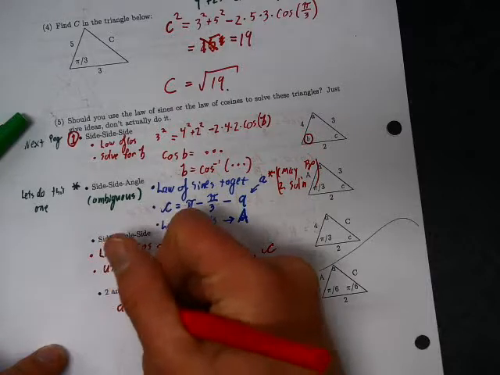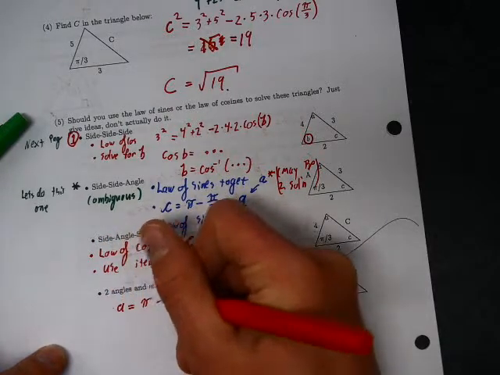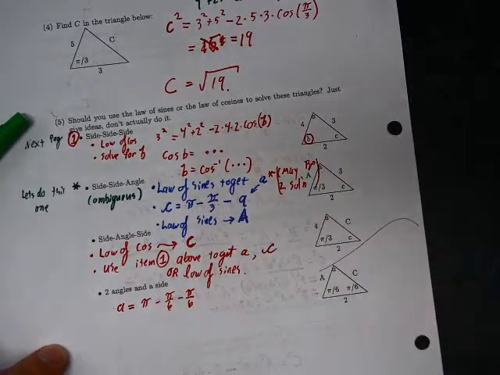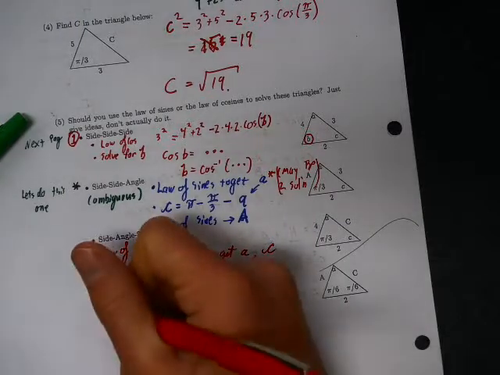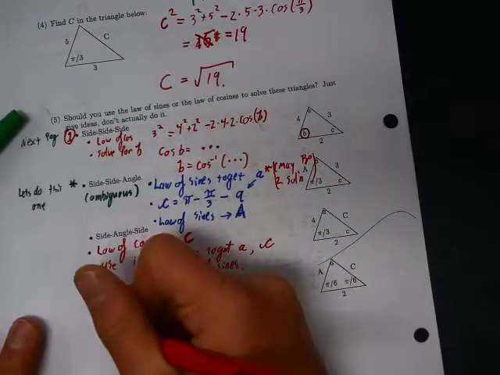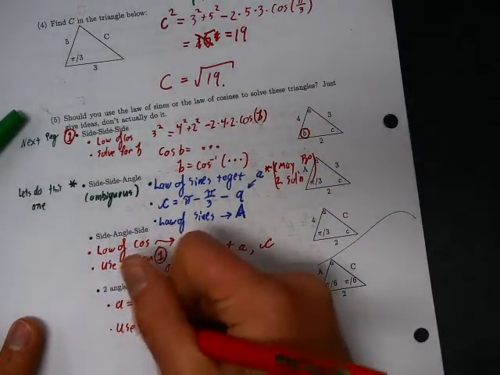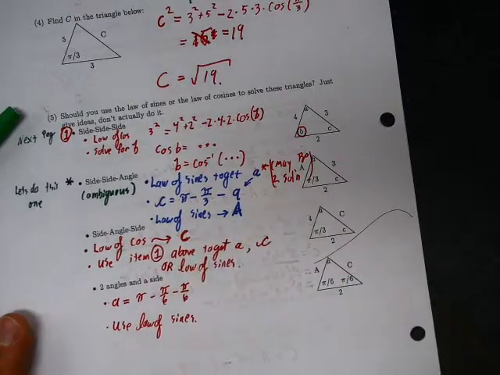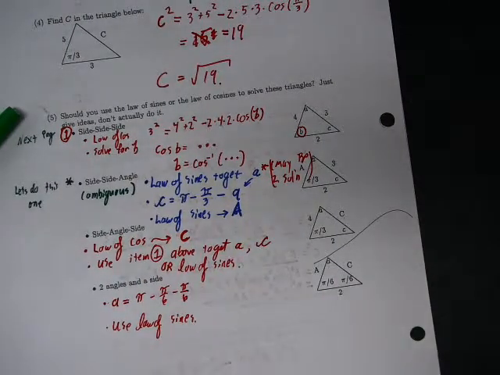You can find A by taking pi minus the other two angles, or 180 degrees minus the other two angles if you happen to be working in degrees. At that point, will you have an angle and a side opposite? So you're set up to use law of sines. Does that seem pretty okay?